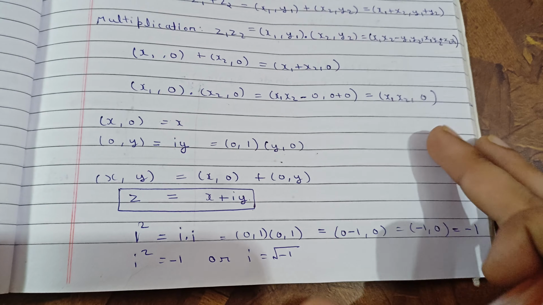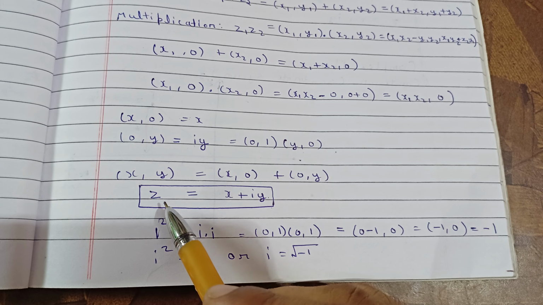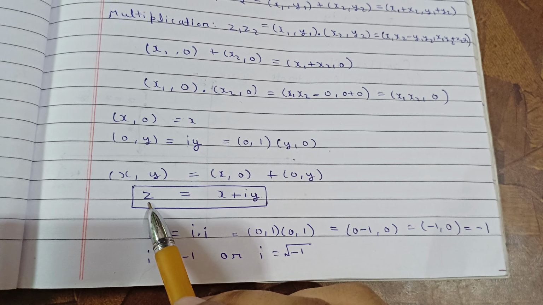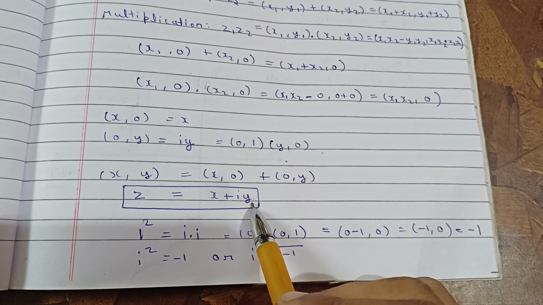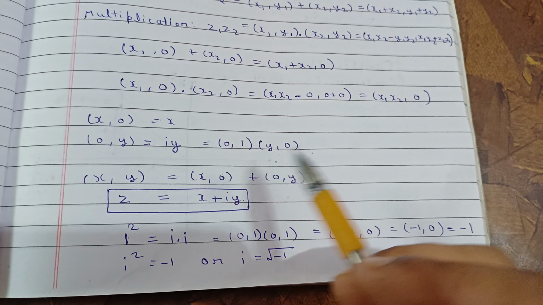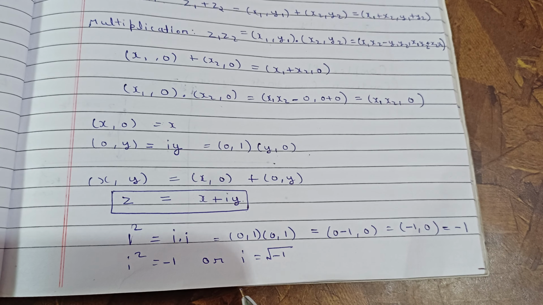So that's how we came to this number, that is our complex number z, which can be written in the form of x plus iy. Okay, by definition. So that's how we get this.